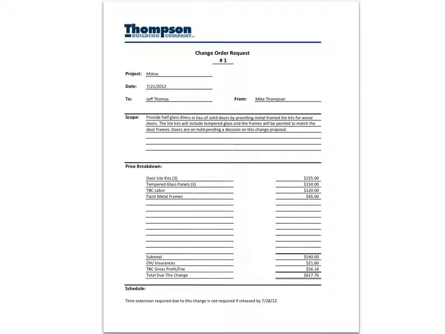It's the first change order of the project, so it's number one. The date is noted, who it's sent to and who it's from, and then the scope is noted. Provide half-glass doors in lieu of solid doors by providing metal frame light kits for wood doors. The light kits will include tempered glass, and the frames will be painted to match the door frames. Doors are on hold pending a decision on this change proposal.